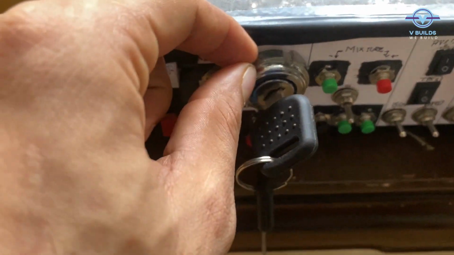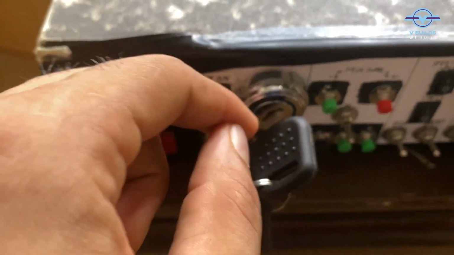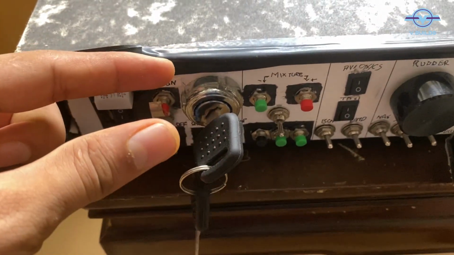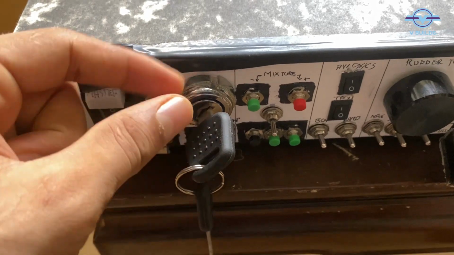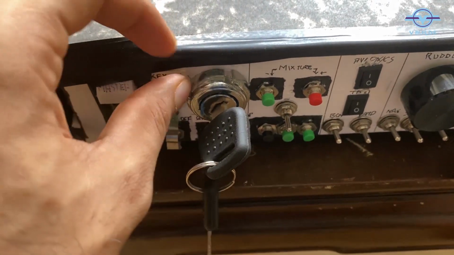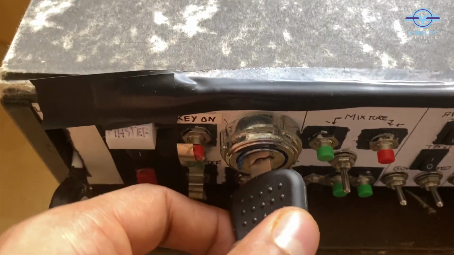So this one will be off position, magneto 1, magneto 2, and start. This one I had to cut a part of it because this part was too wide and it was coming out way further. So I just cut it and sanded to this much, and now it looks good. Let me show you the connections inside.